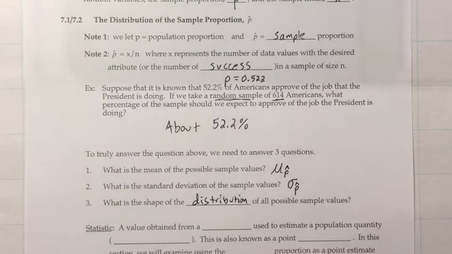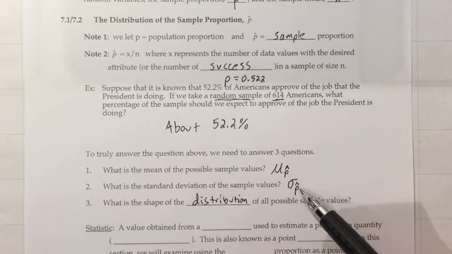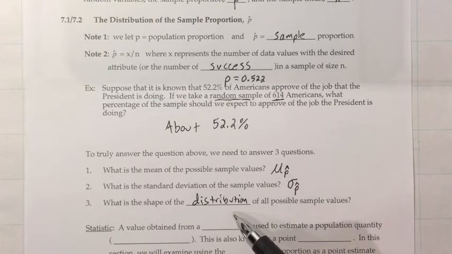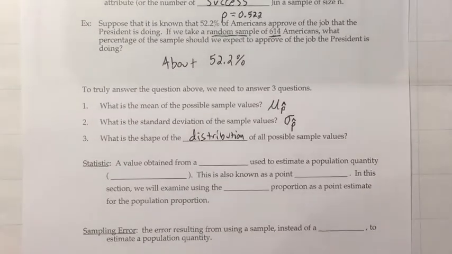So by the time we're done with this packet on 7172, we'll have come up with a formula for the mean of the p-hats, a standard deviation for the p-hat formula, and we'll come up with a criteria for helping us figure out the shape of the distribution of the possible sample values. So let me just do one more definition here, and then we'll look at some of this on the computer.